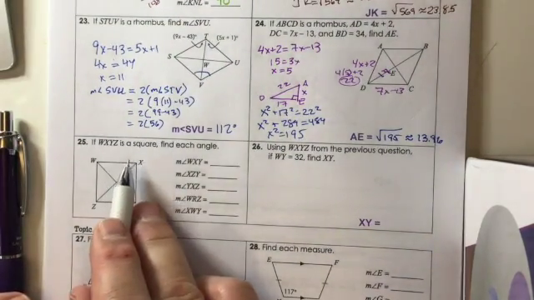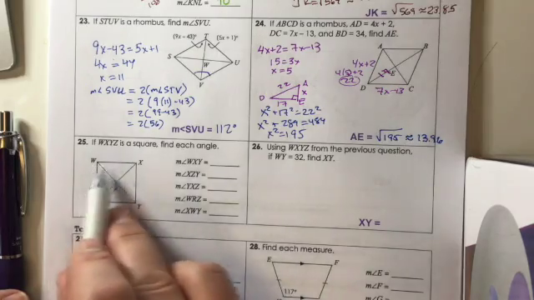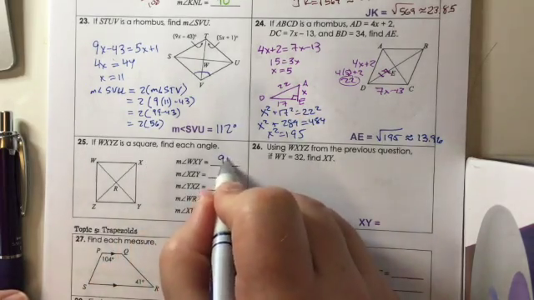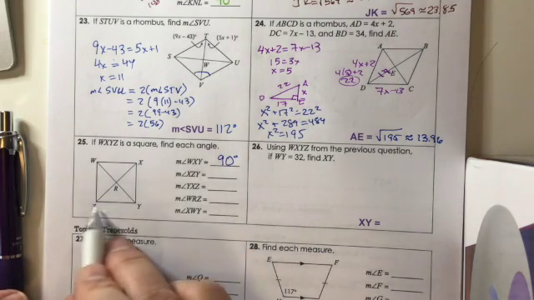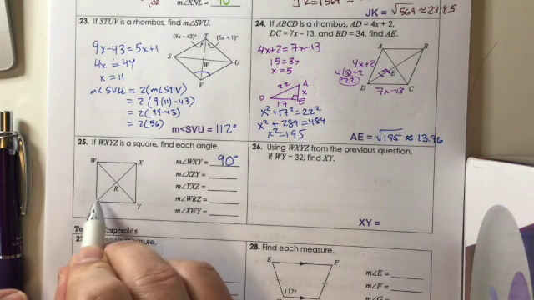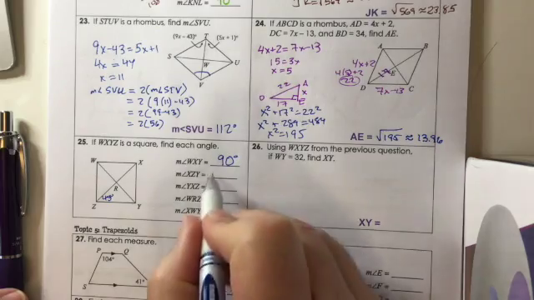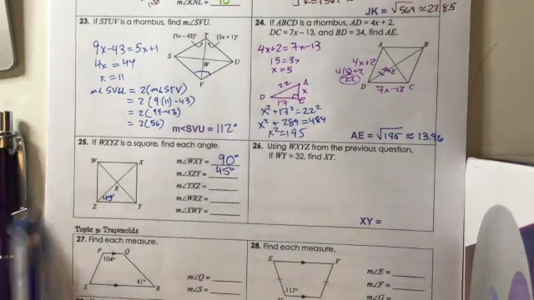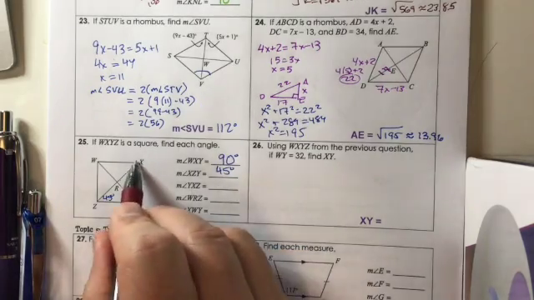Now it's a square, so that means it has all the attributes of a rhombus, a rectangle, and a parallelogram. So WXY, well that's 90 degrees, that one's easy. XZY. I know this whole angle is 90, and because it's a rhombus, it's been bisected, so that means these have to be 45 degrees. Angle YXZ.